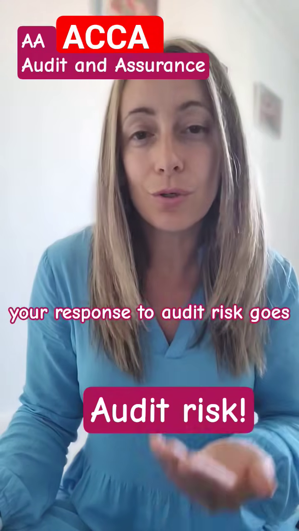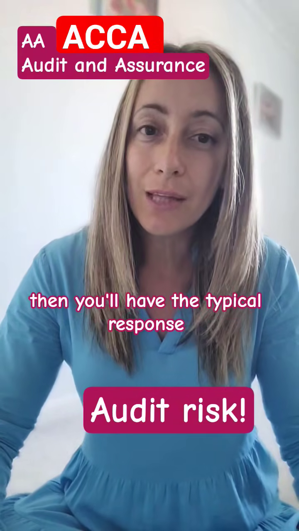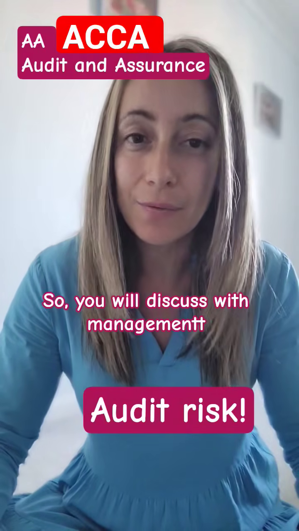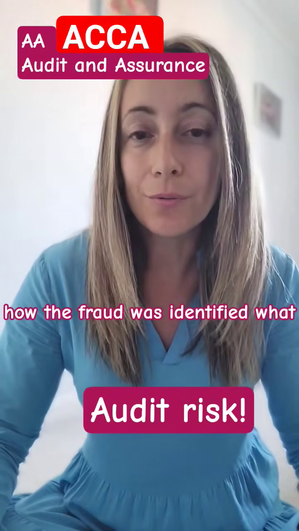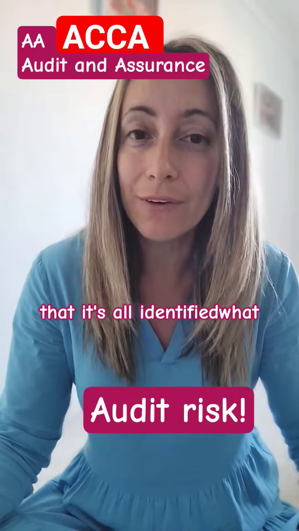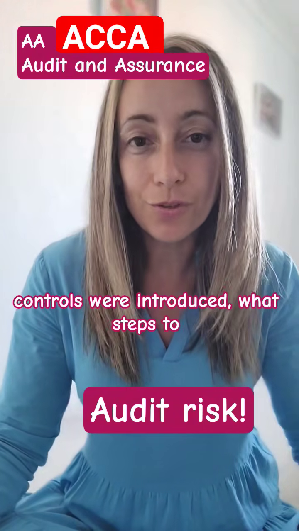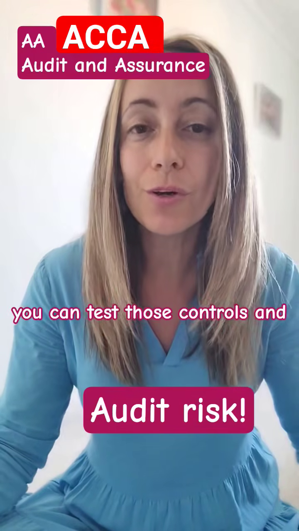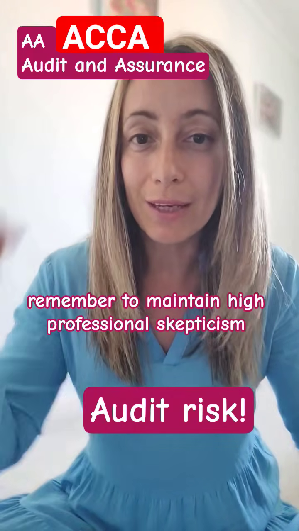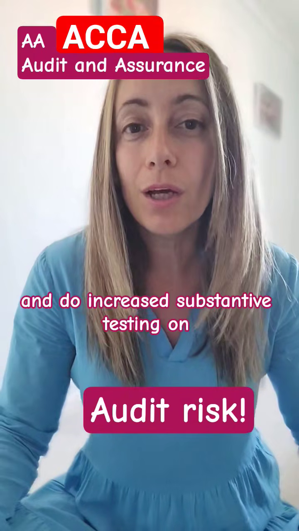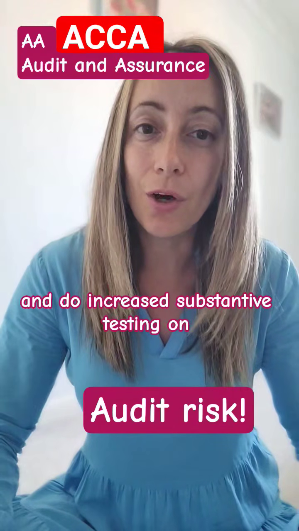And as far as your response to audit risk goes, then you have the typical response that you normally use for fraud. So you will discuss with management how the fraud was identified, what steps were taken to make sure that it's all identified, what controls were introduced, what steps to make sure it doesn't happen again. You can test those controls, and remember to maintain high professional skepticism and do increased substantive testing on payables.